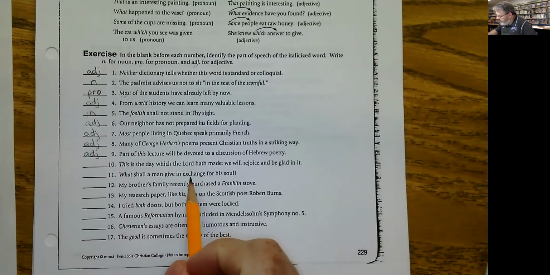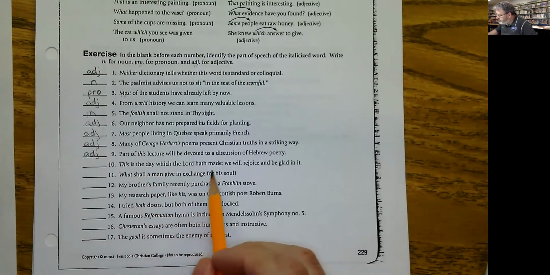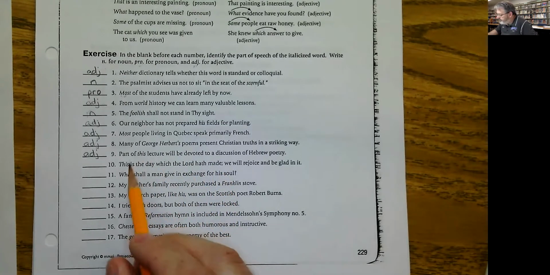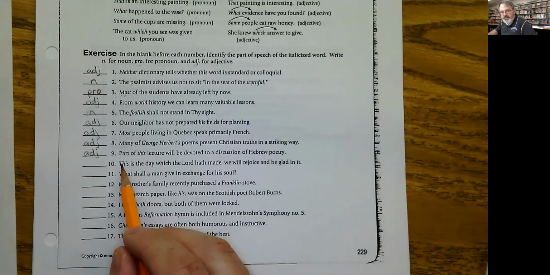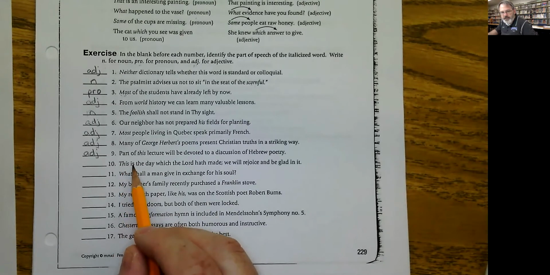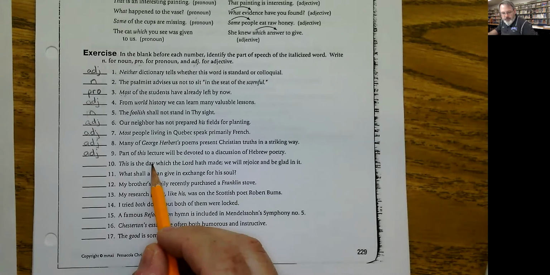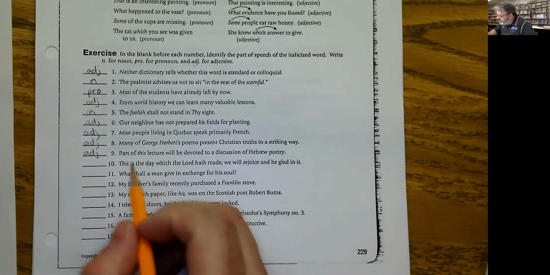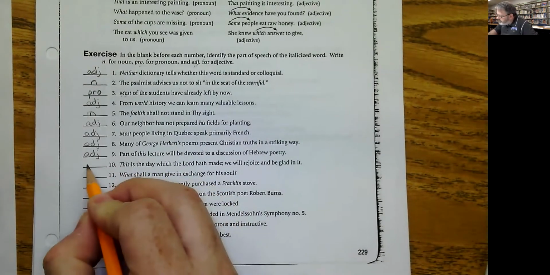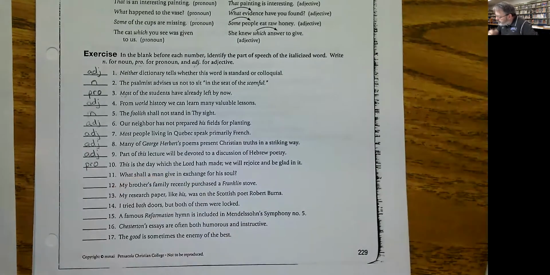This is the day. Okay. This is the day which the Lord hath made. We will rejoice and be glad in it. This is the subject of the sentence, and day is the predicate nominative. Okay. So this is in our list of pronouns. So it is a pronoun.